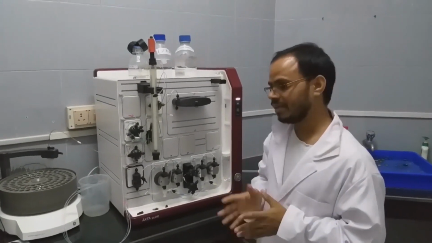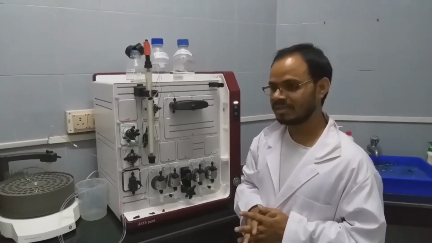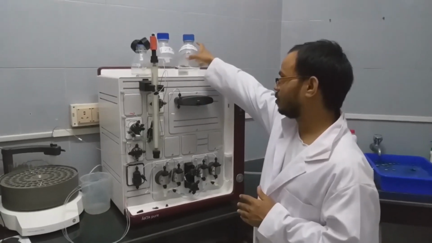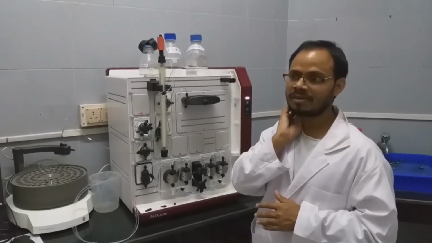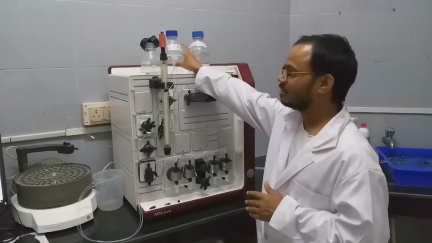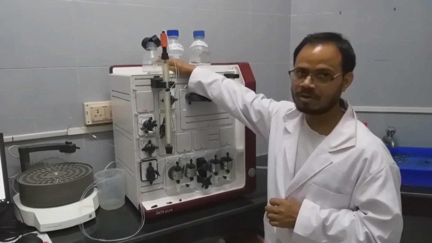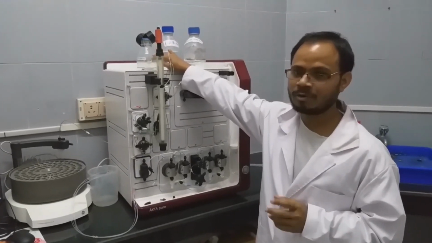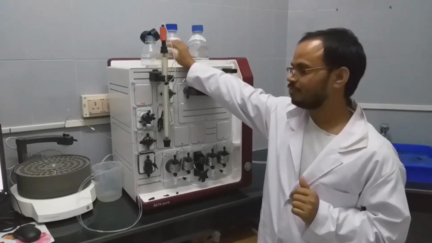So it will remove any air or air bubbles present in the buffers. It will remove those things. So we are using the most common buffer, that is phosphate buffer with pH 7.4, and this is the liquid water, and this is 20% ethanol. All the buffers were filtered through a 0.2 micron filter paper and also degassed.